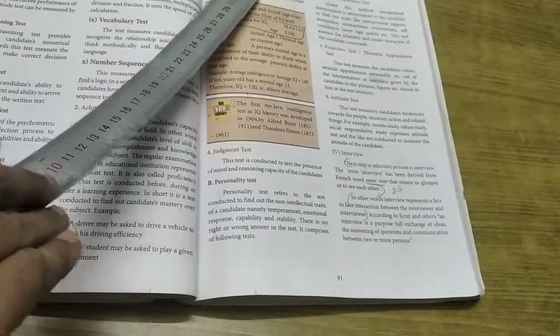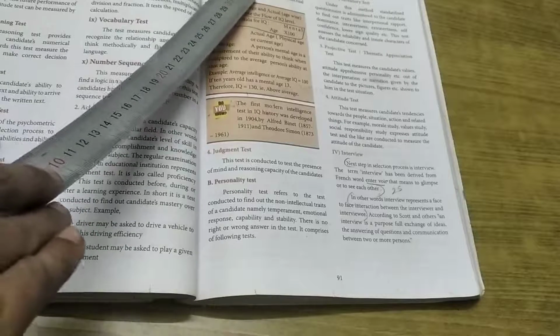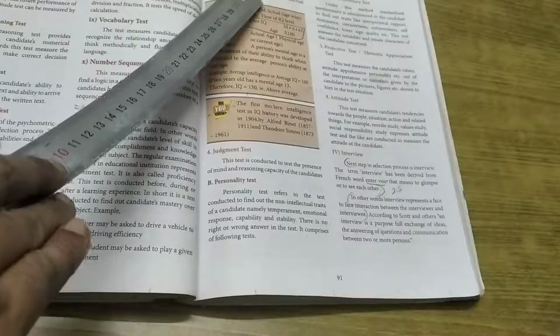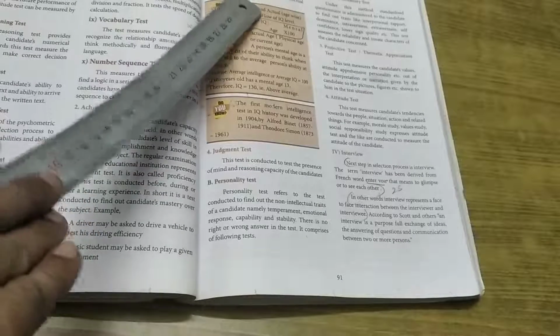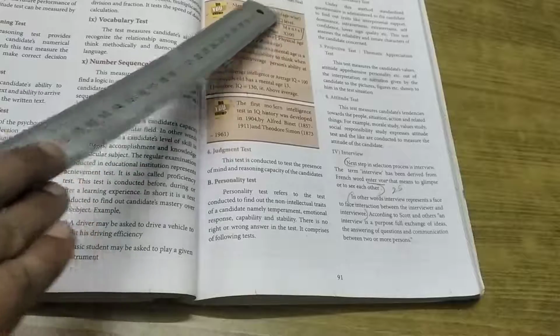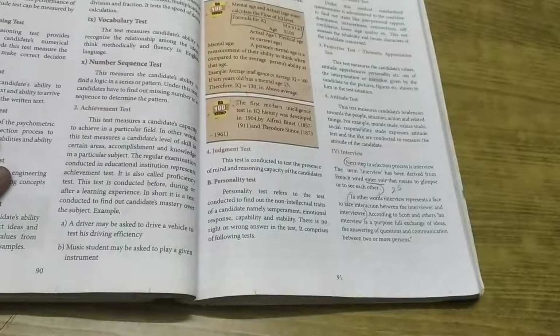This test is one of the psychological tests. It's a psychological test designed to measure the variety of mental ability, the individual capacity of the candidates. The main aim of the test is to obtain an idea of a person's intellectual potentiality, to find out how much potential a person has.